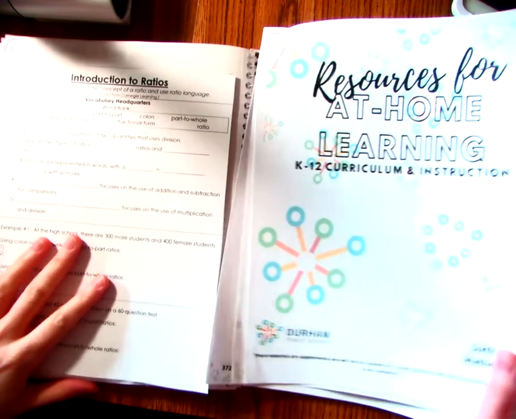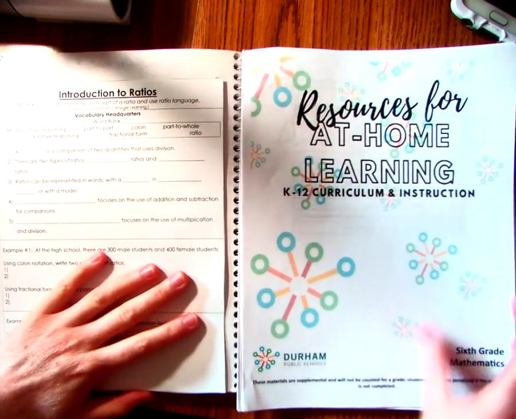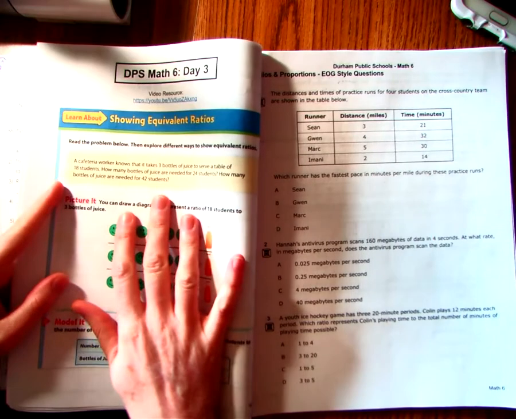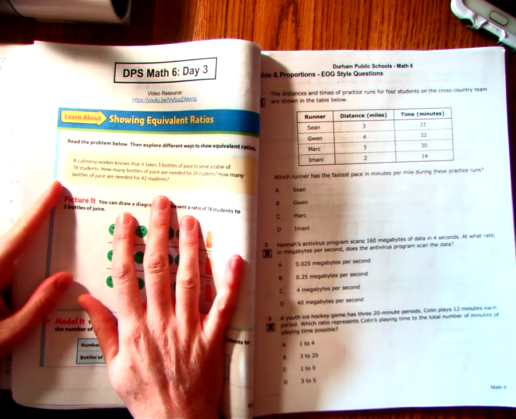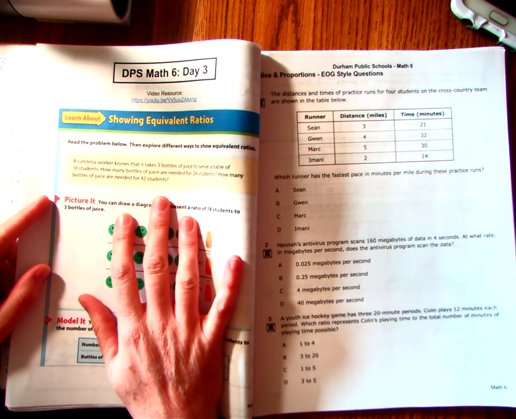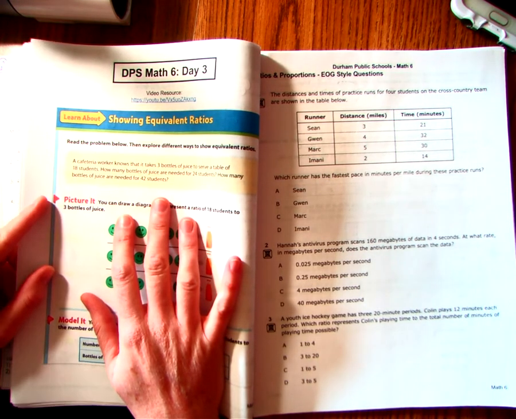We've been working out of the Durham Public Schools review packet. We've already done days 1 and 2. We are moving into day 3, and day 3 is a review about ratios. So this is going to give me an opportunity to put in a couple interactive notebook pages about ratios for you for a review. I would have done this normally, but we were going to do it at the end of the year as part of our EOG review.